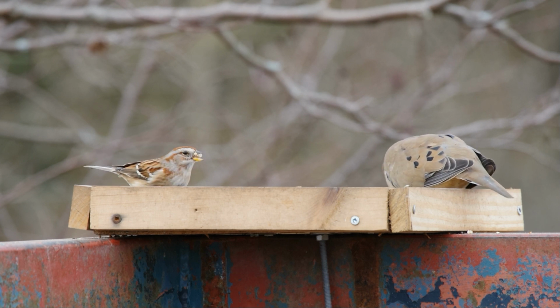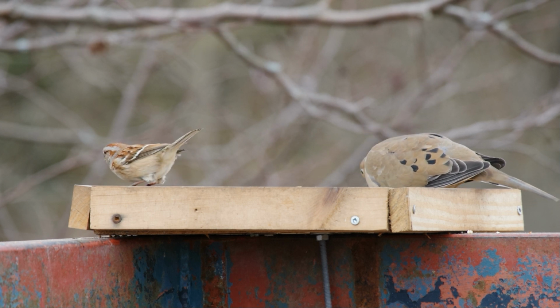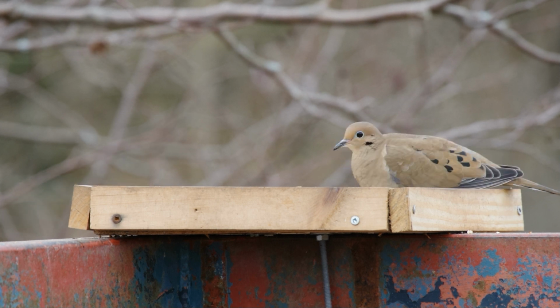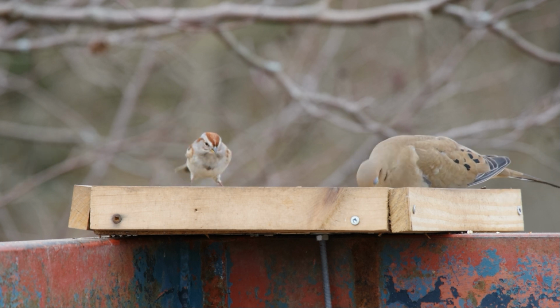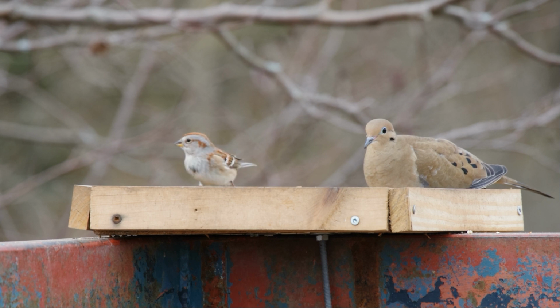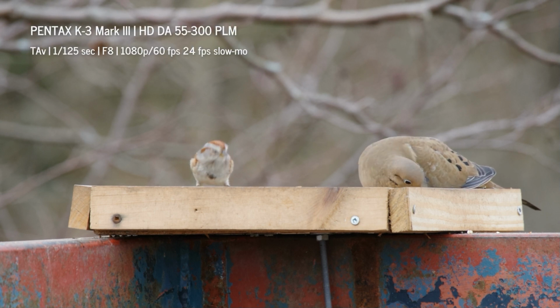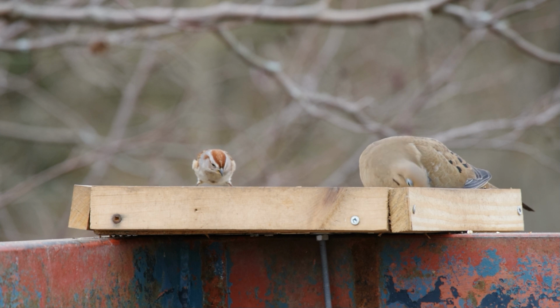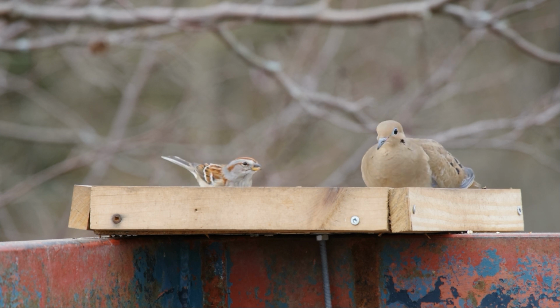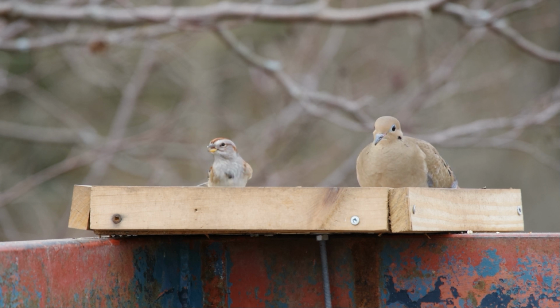The other thing is the stabilization. When you're using a telephoto lens like the HD DA55-300 PLM, the stabilization doesn't really work the greatest. Here and there, it does a fairly good job if you're very, very steady, but in regards to what we would expect from stabilization with shaky hands and stuff like that, it doesn't do a very good job. The DA-Star 16-50 f2.8 PLM fares much better with the built-in image stabilization though.